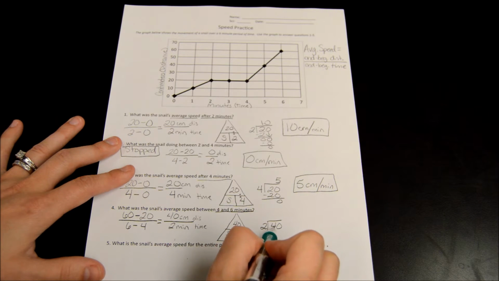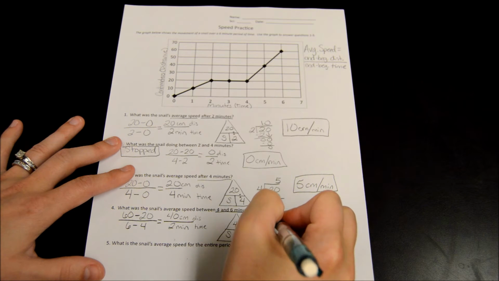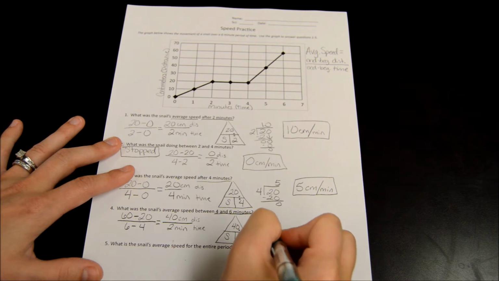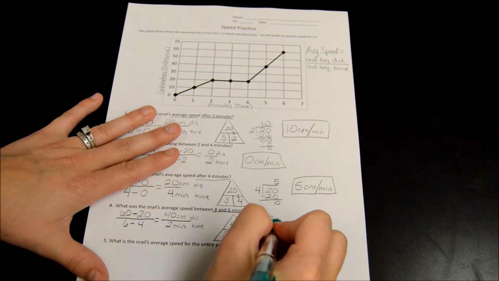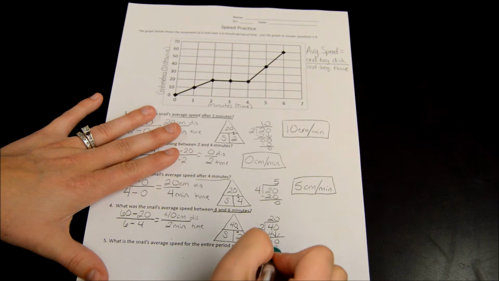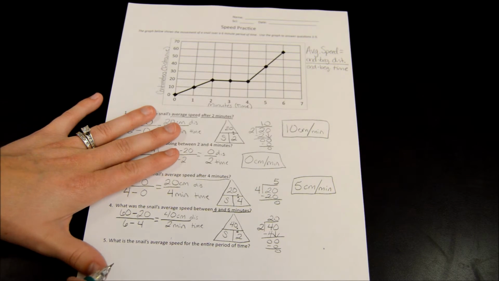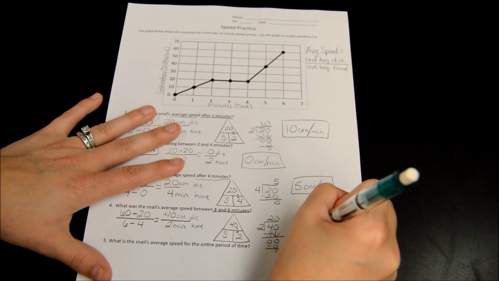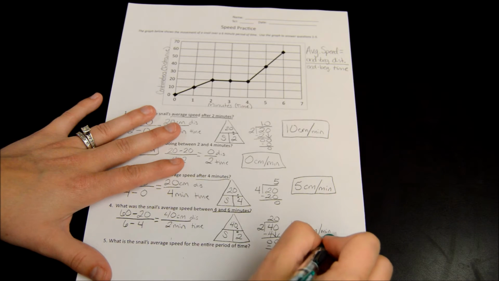2 will go into 4 how many times? Twice. 2 times 2 is 4. All right. 4 minus 4 is 0. Bring down my 0. 2 will go into 0, 0 times. 2 times 0 is 0. Okay, so we have our speed of 20. We need to write our units. So 20 centimeters per minute.